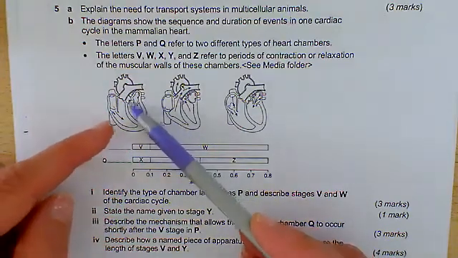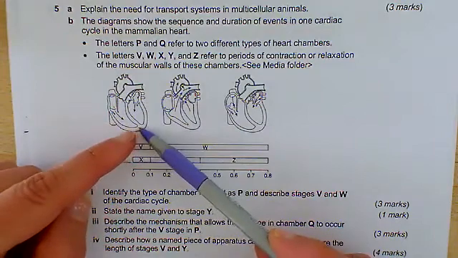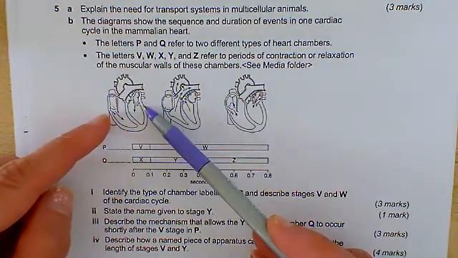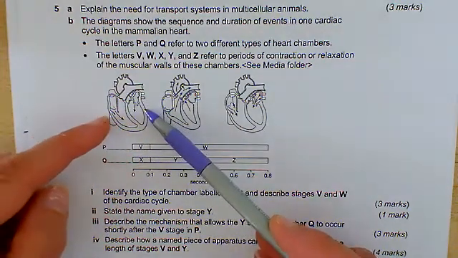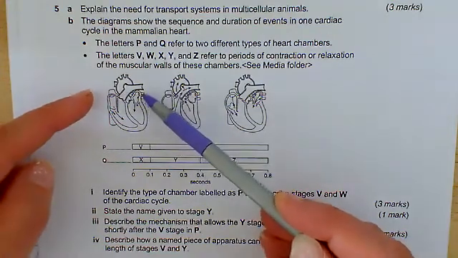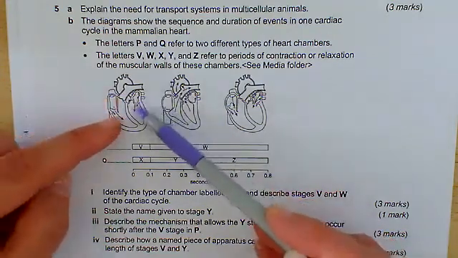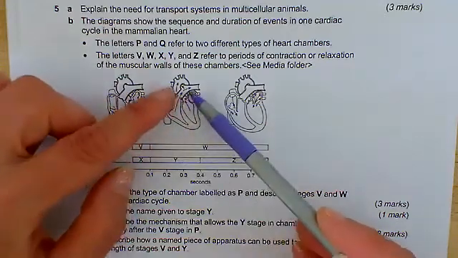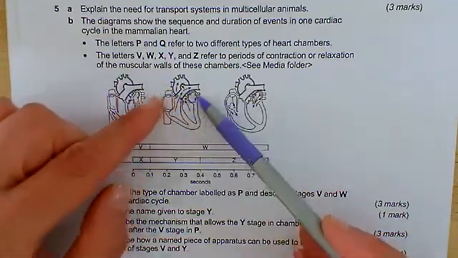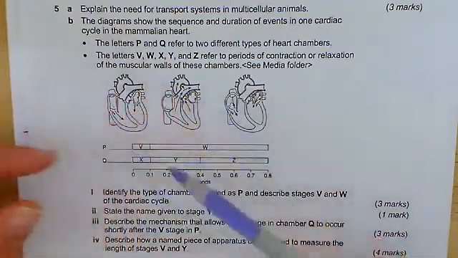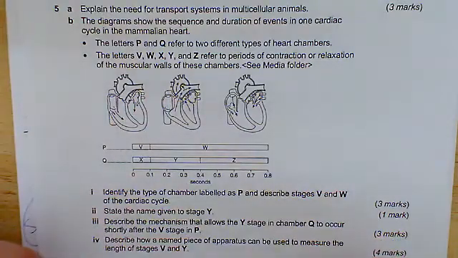But that initiation of the excitation passing up here to cause contraction doesn't happen until you've finished contracting your atria, and they've then gone into this relaxed diastole state. So that's what you'd need to be saying for those bits at the end.